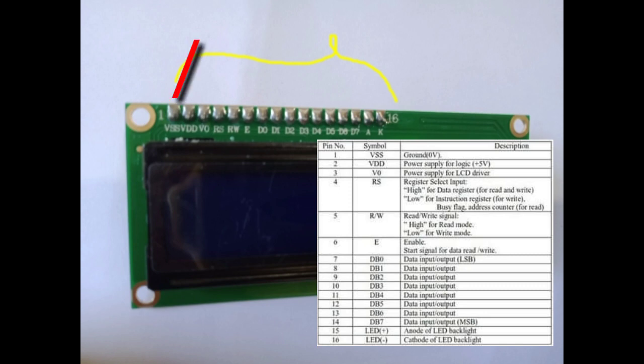Start from pin number 1 with a symbol of VSS, that is a ground pin for the display. The pin number 2 or the VDD, that is the power supply for logic, or 5 volts power supply to the display. The next pin or the V0 is the input pin for the brightness for the display. And the pin number 4 or the RS, that is a register select pin.